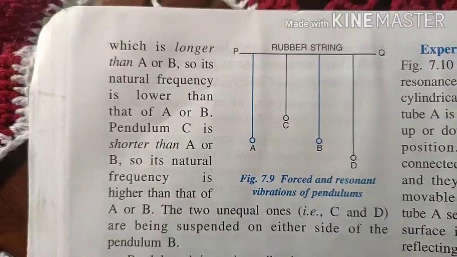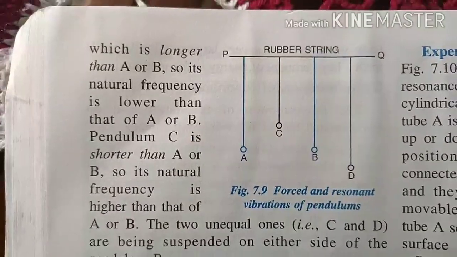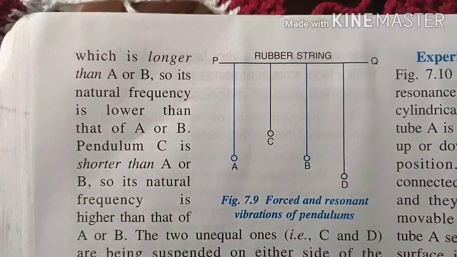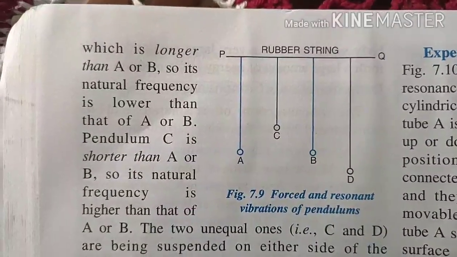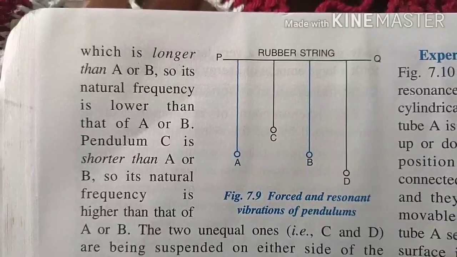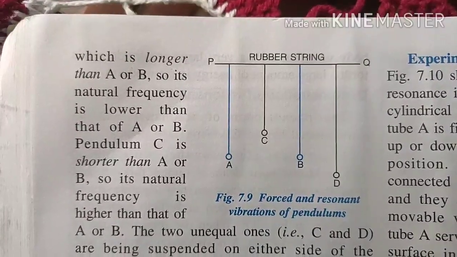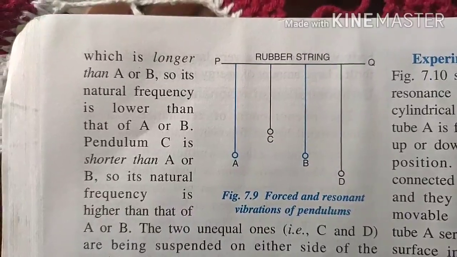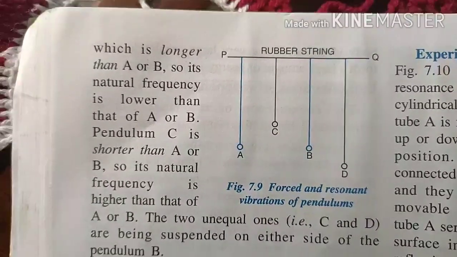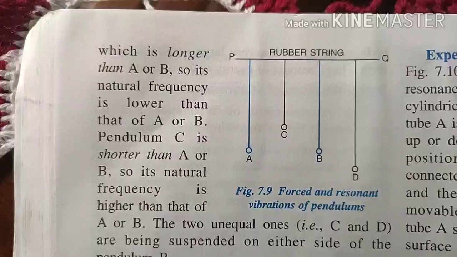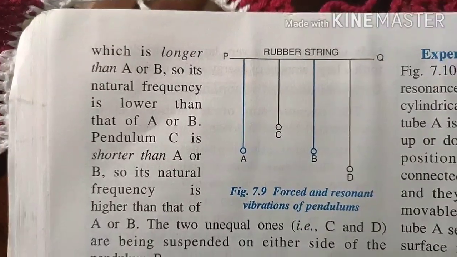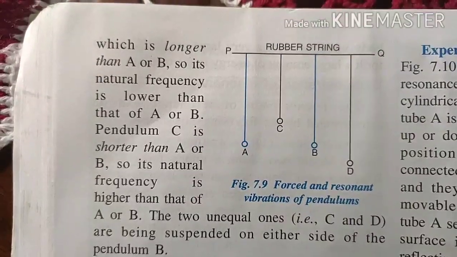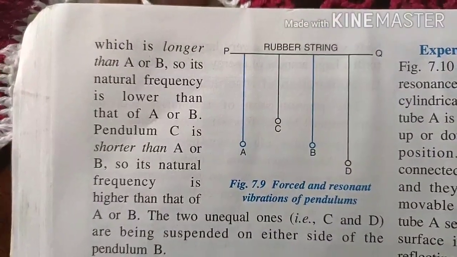As you know, the time period of oscillation of a pendulum depends upon length. More is the length, more is the time period. That means the frequency is inversely proportional to the length. A and B have the same length, therefore they should vibrate with the same frequency. Pendulum C has smaller length, so it should have more frequency of oscillation, and pendulum D has the longest length, therefore it should have the shortest frequency.